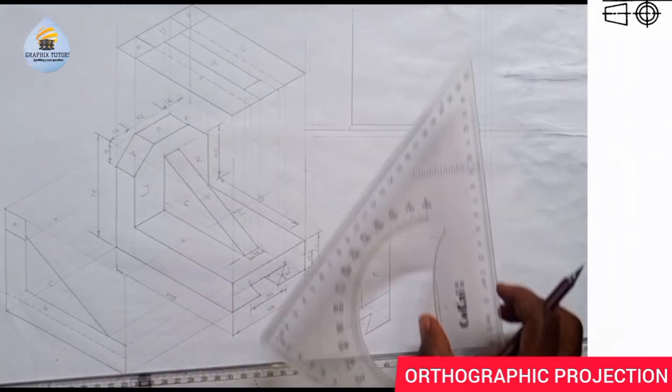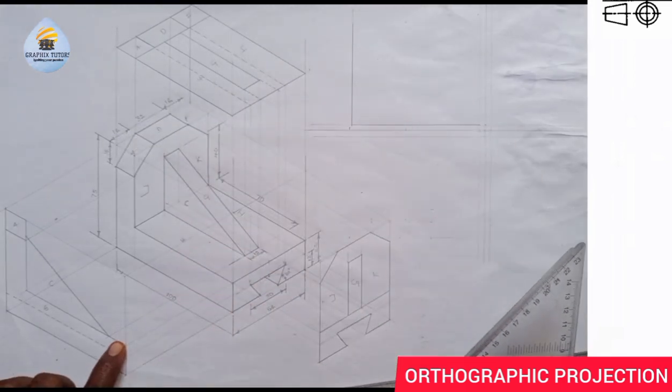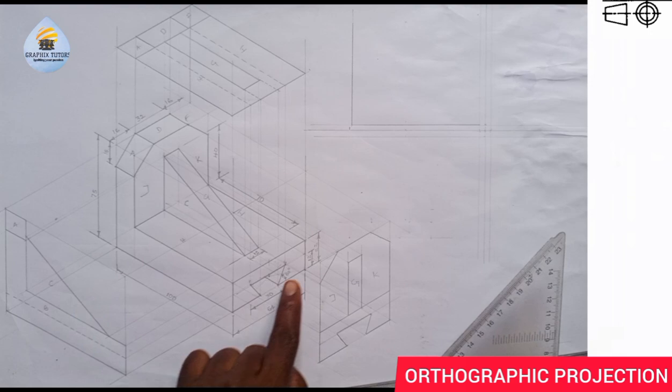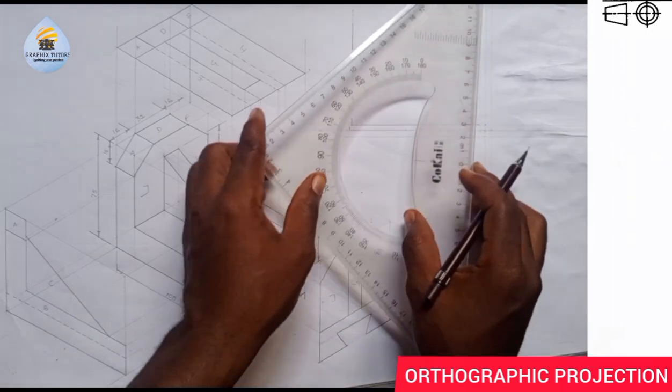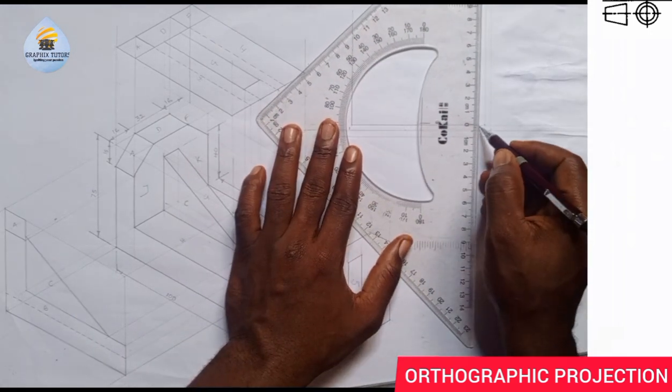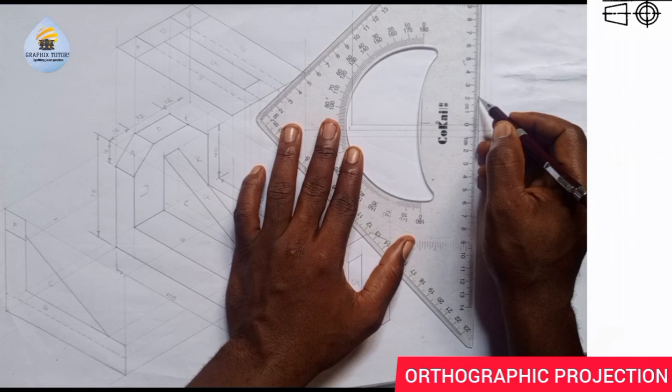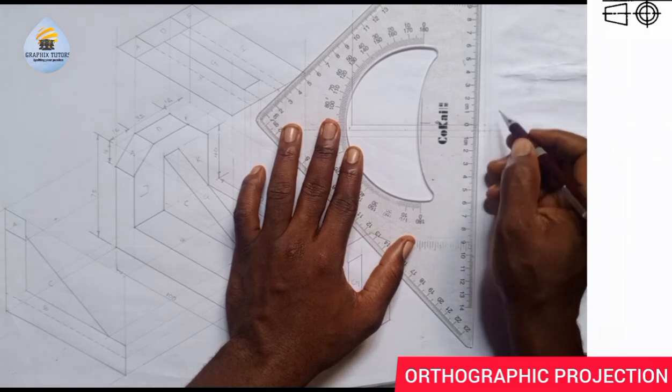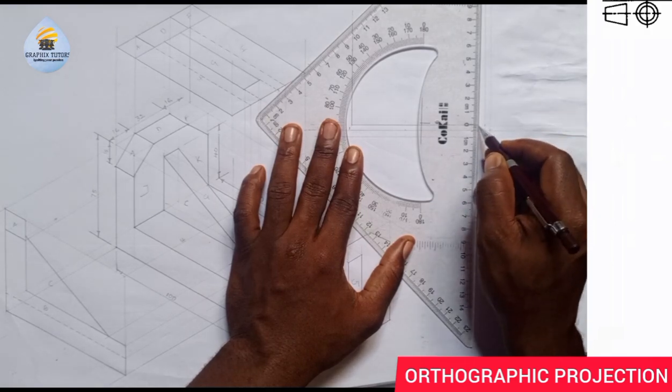Can you see that? Distance from here to here is what? 22. So I'm going to measure 22 from 0, 21, 22, somewhere around here. So you can actually take it.